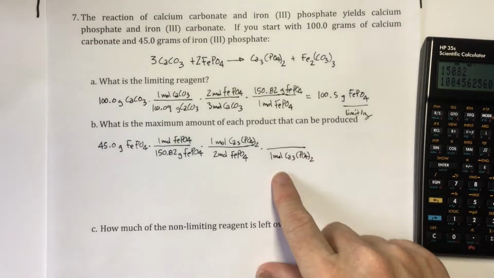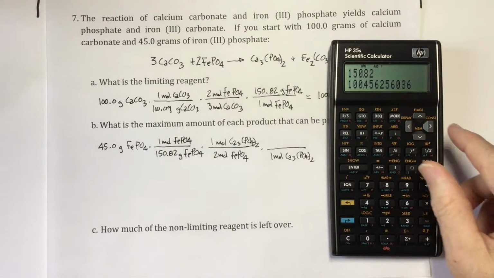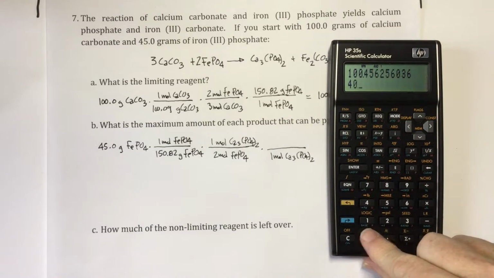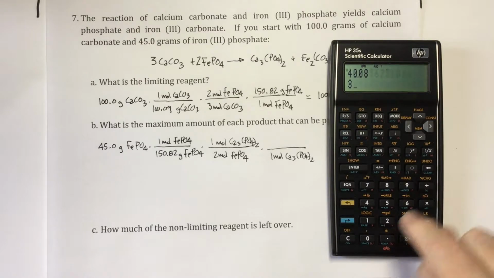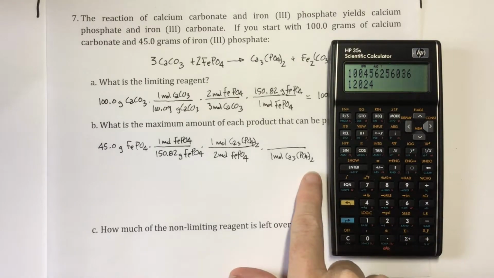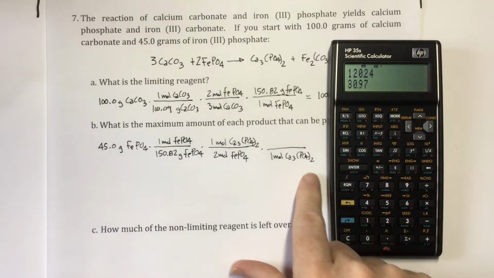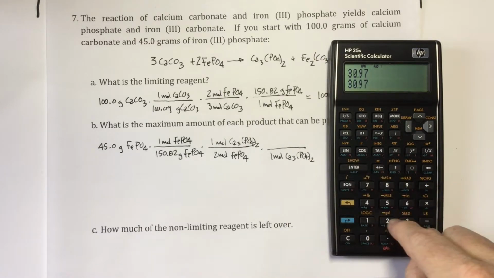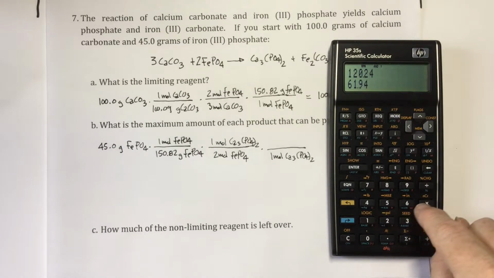And up top here, I need the atomic mass of Ca3(PO4)2. Okay. The atomic mass of calcium is 40.08. I have 3 of them, so multiply that by 3. I have phosphorus at 30.97, but I have 2 of them, so 2 times that. And I can add those 2 together.